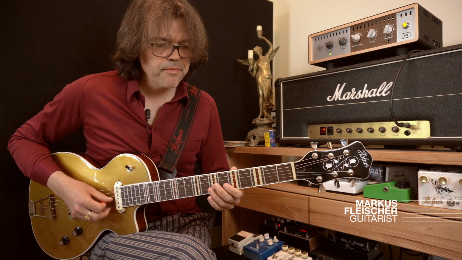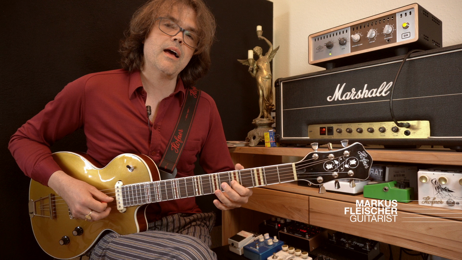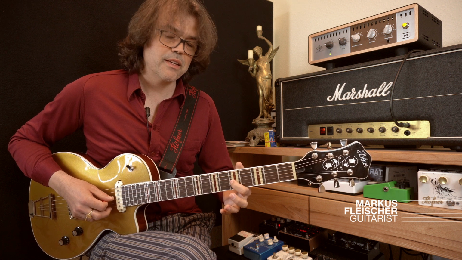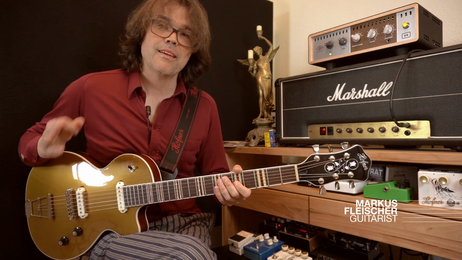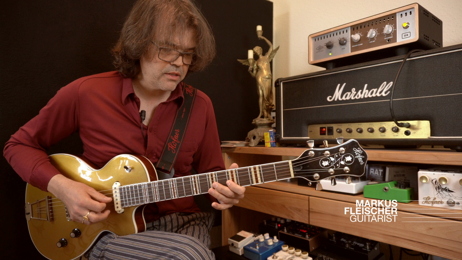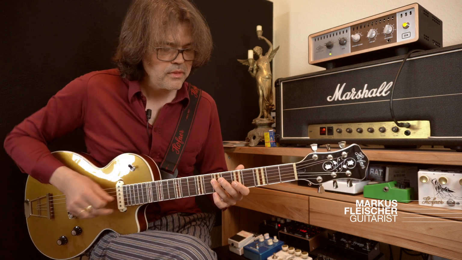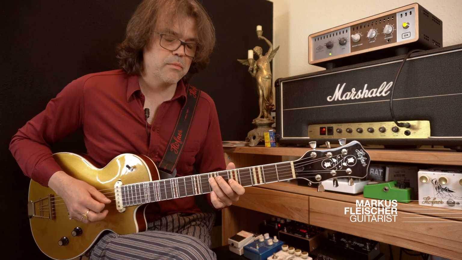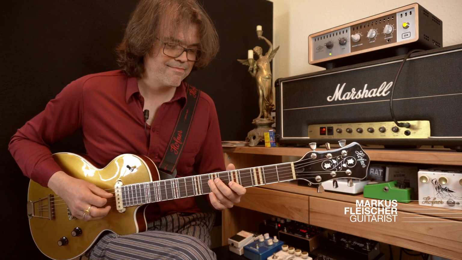So some people bend up here in the sense that the finger goes up. If you go up or down with the finger, it doesn't matter. Wire gets tighter and the pitch goes up. So whatever you feel comfortable with. I like it here to go with the finger in this direction, because then I have an easier time to play this root note after that.